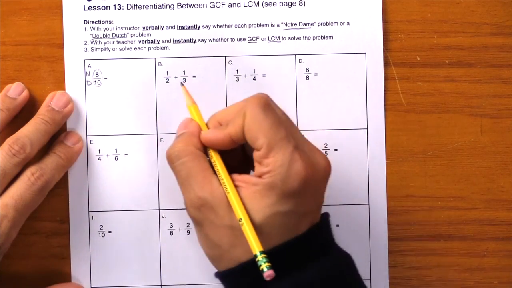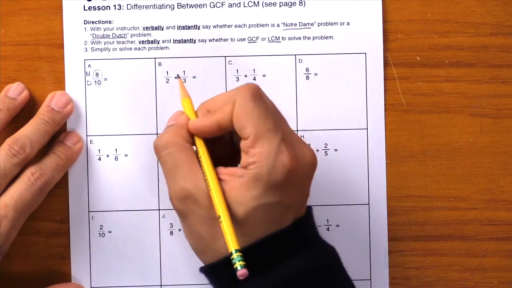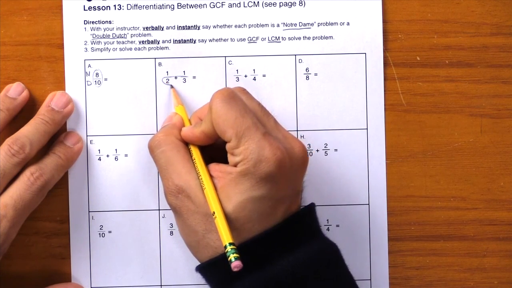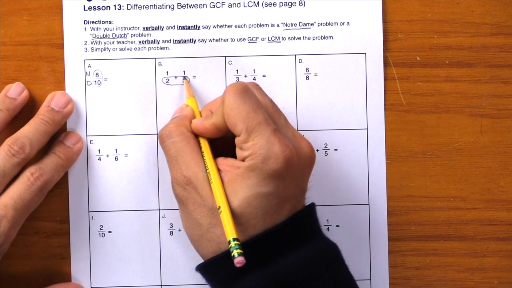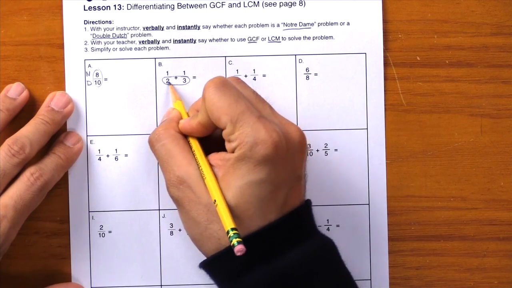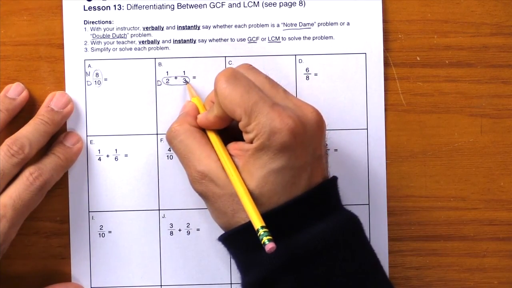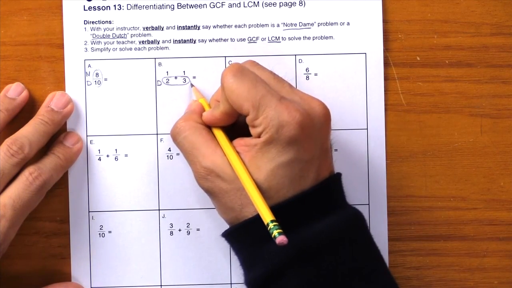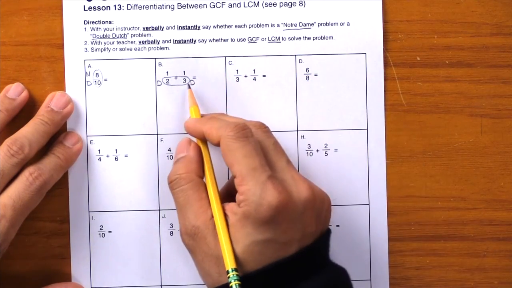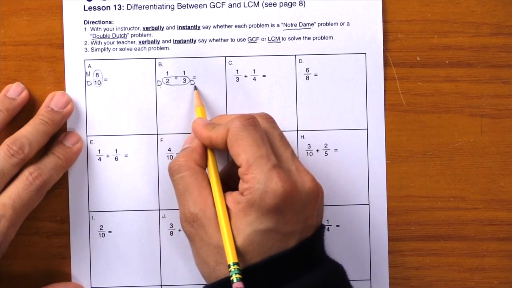Look at box B, 1/2 plus 1/3. These are the two numbers that students will be working with. 2, which represents halves, is a denominator, and 3, which represents thirds, is also a denominator. And this makes it a double Dutch problem.